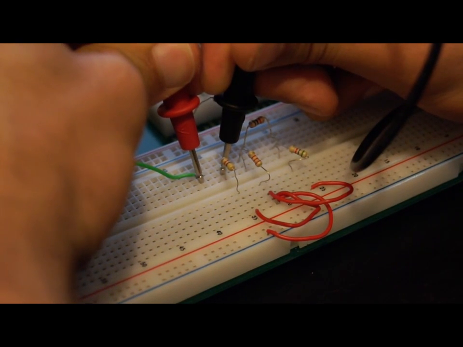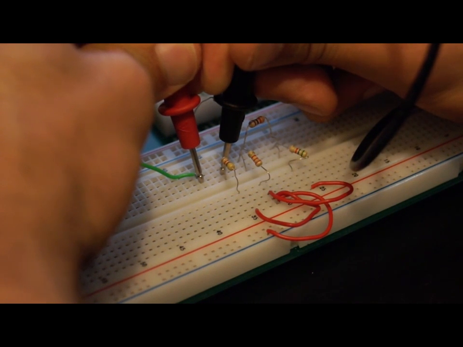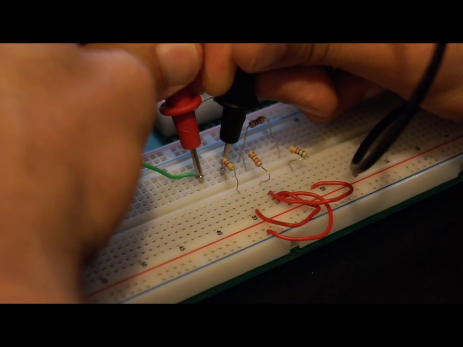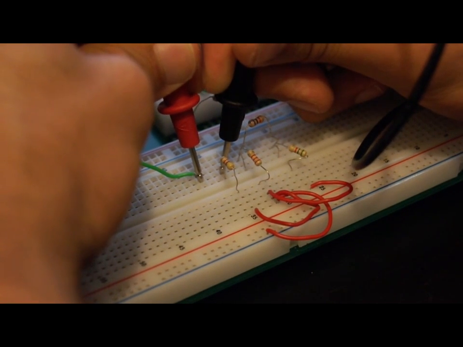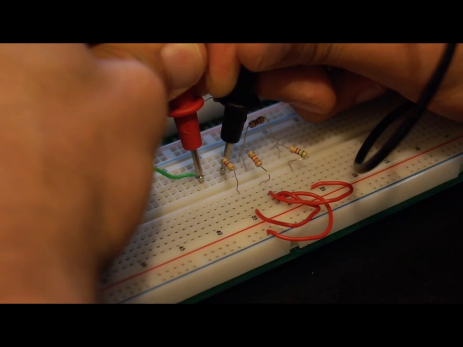And I get a reading of 0.64 milliamps. Repeat this process for all of the resistors in the circuit.